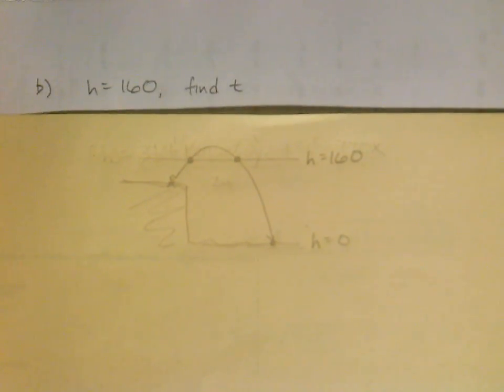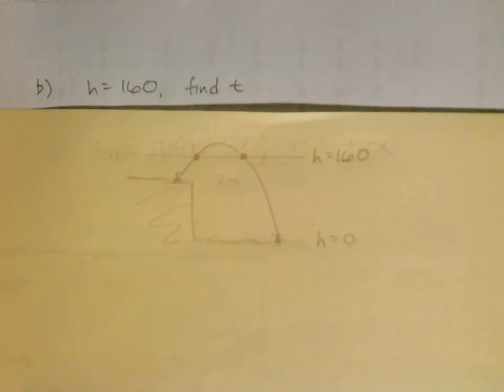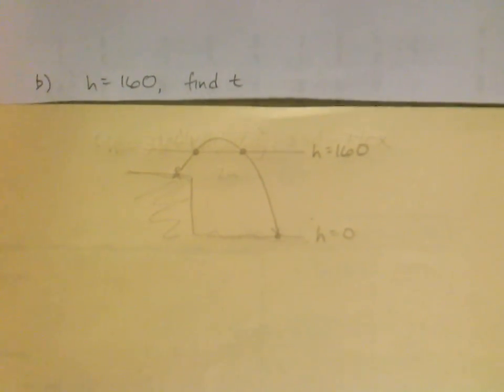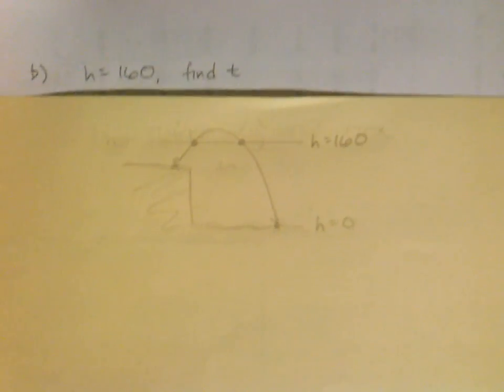Okay. So if we get 2 answers here, that actually won't surprise us because it's got to go up and then come back down. Okay, so what we're going to do is take our height to be 160, and we're going to go about finding t.